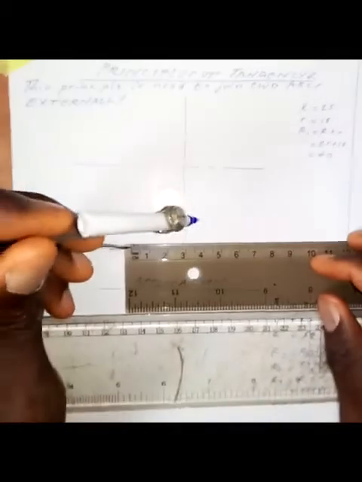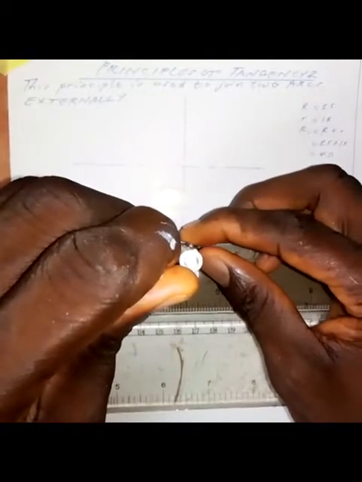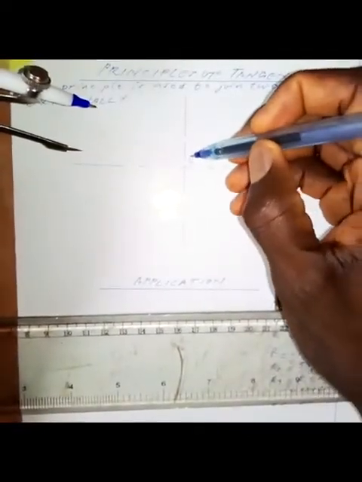I've written the radius of all that we are going to use here. For the bigger circle, the radius is 25. So take 25 mm on your ruler and draw a circle. Let me call this point O.